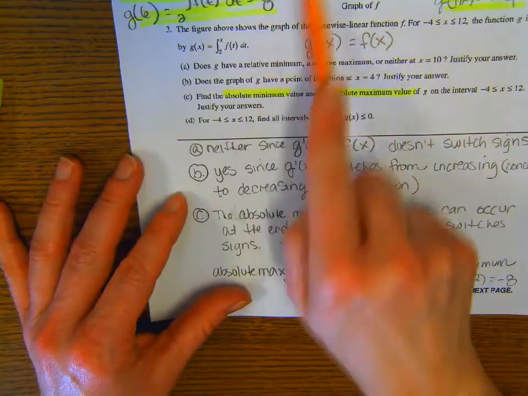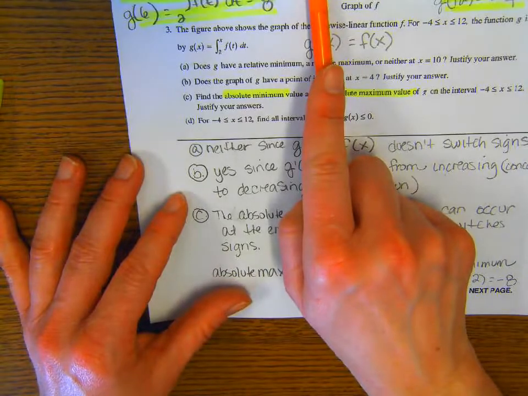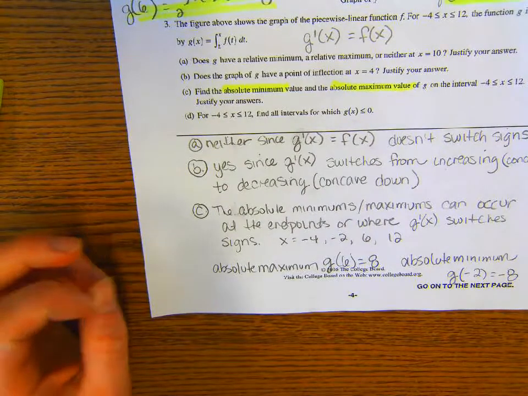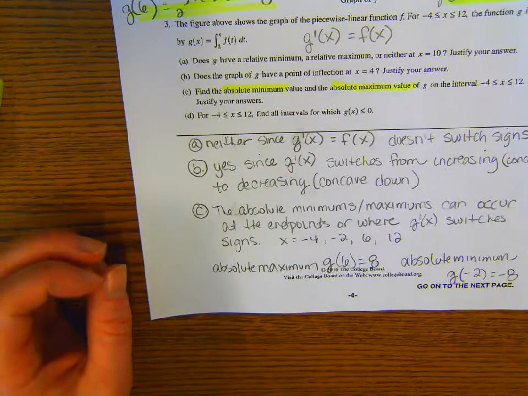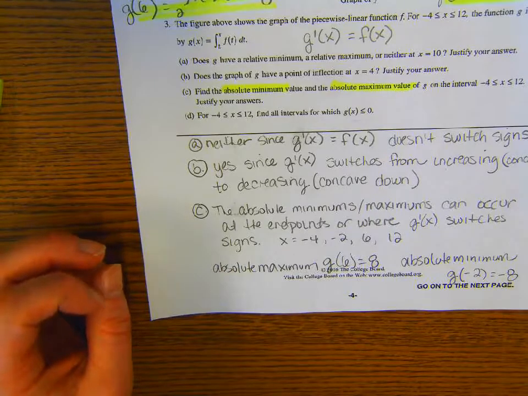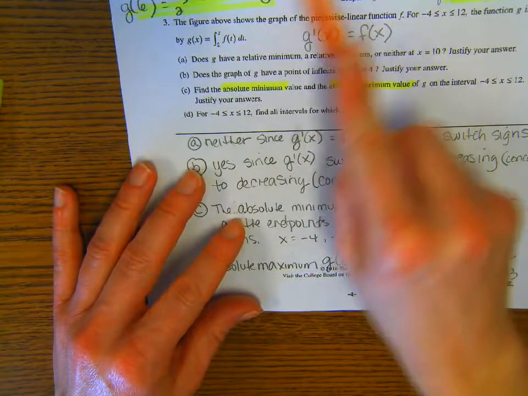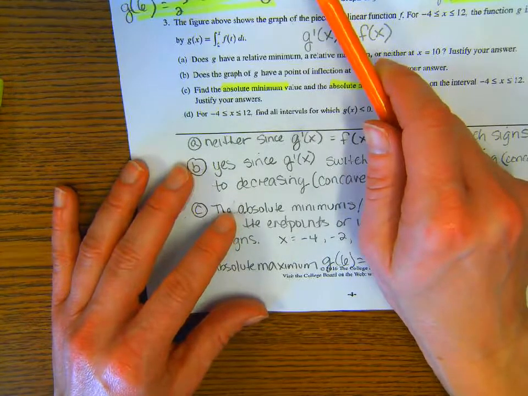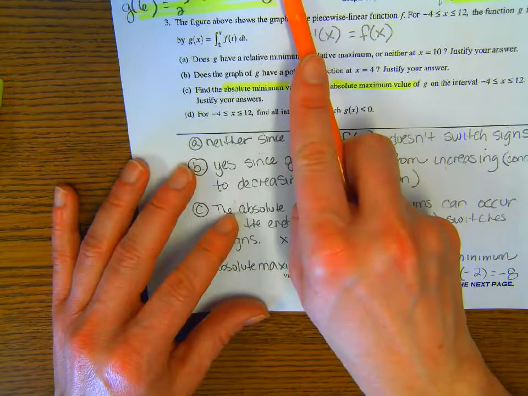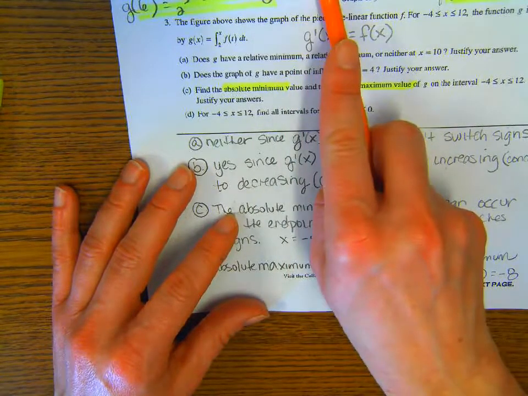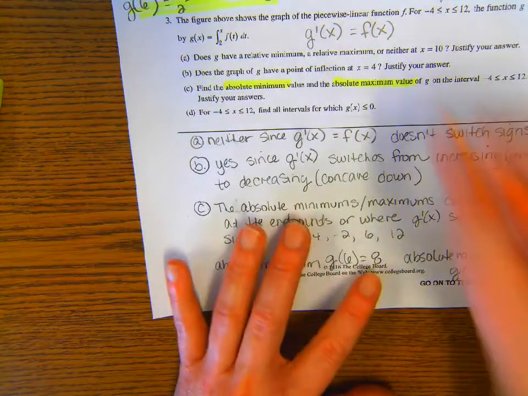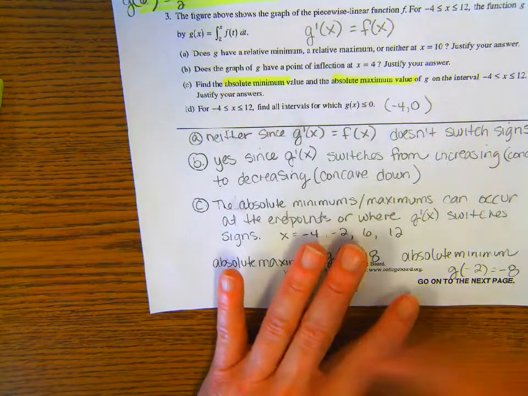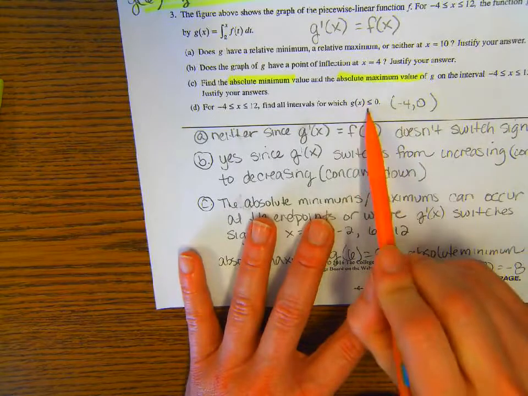Isn't it from negative 4 to 0? Do you know why? When I'm looking for g, I'm looking for when the accumulated area is negative, and he's right. So the area is negative. Even though it's positive here, it doesn't balance out until there. Okay, and so negative 4 to 0. Less than or equal to 0.